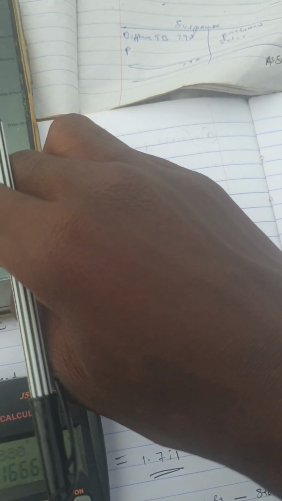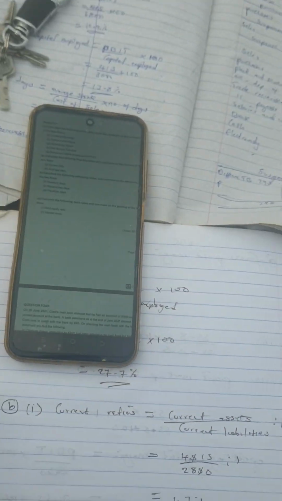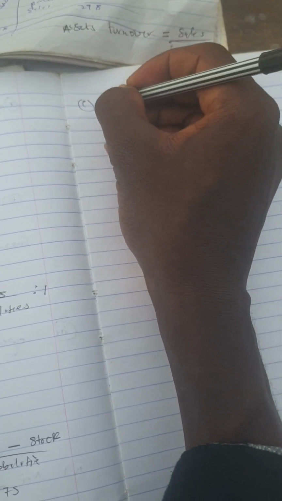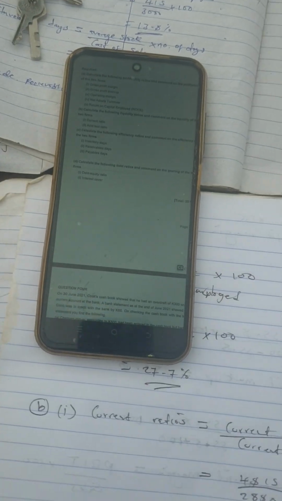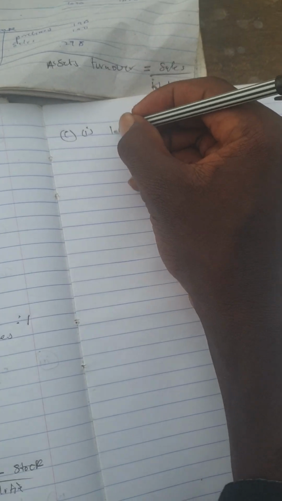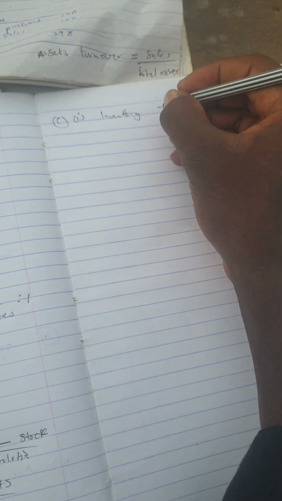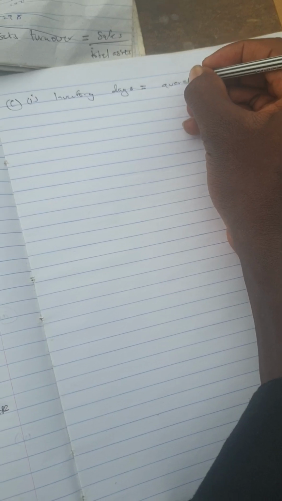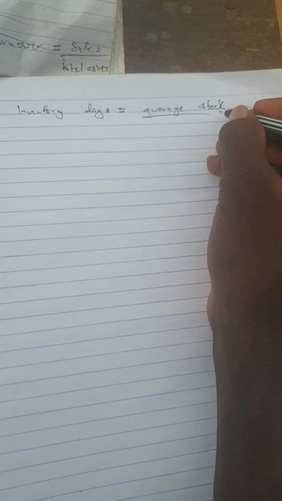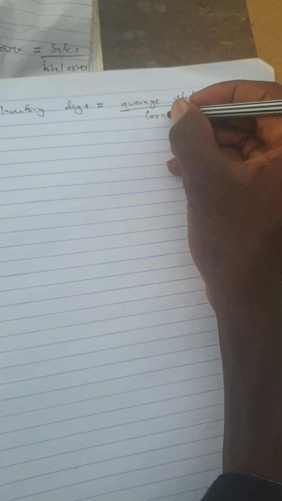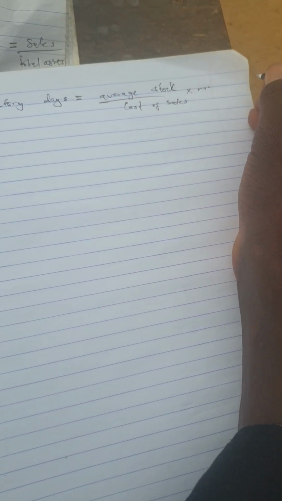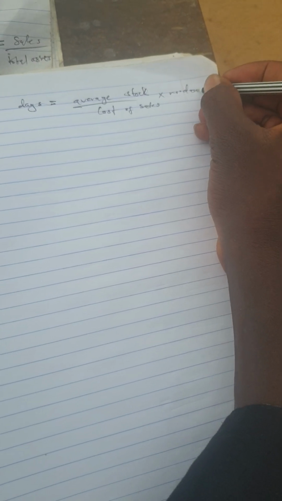Next we are on C, number 1. The question is asking us to calculate inventory days. Our inventory days is our average inventory divided by cost of sales, multiplied by number of days.